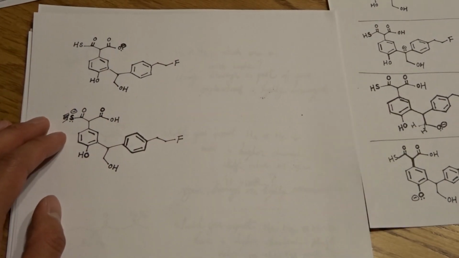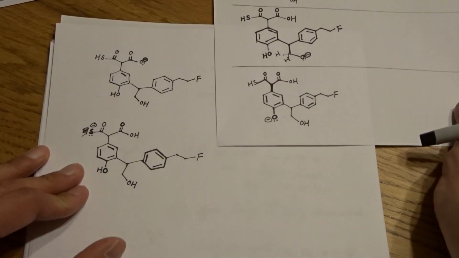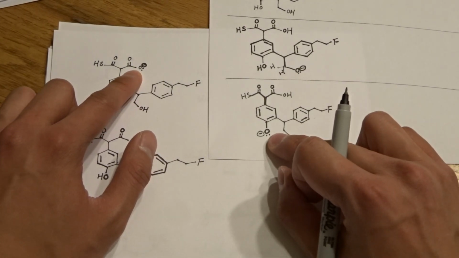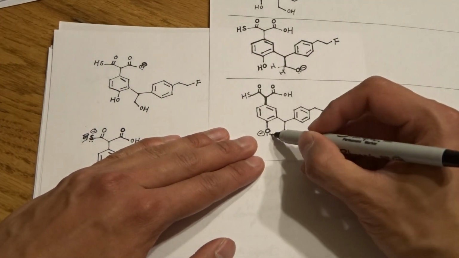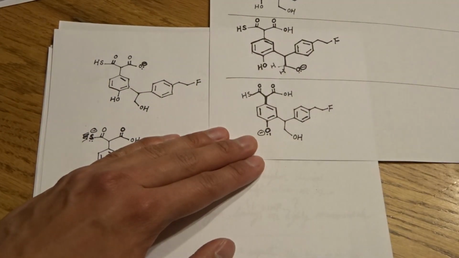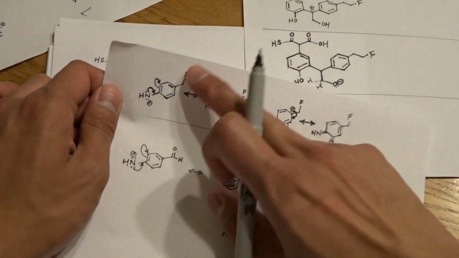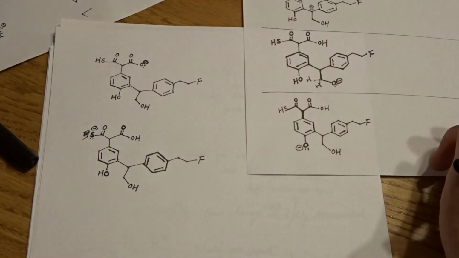Alright, so next, let's look at these two, okay? So this one right here has a similar path for its resonance as the molecule that we just looked at, okay?